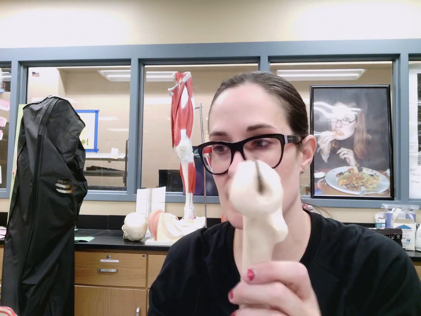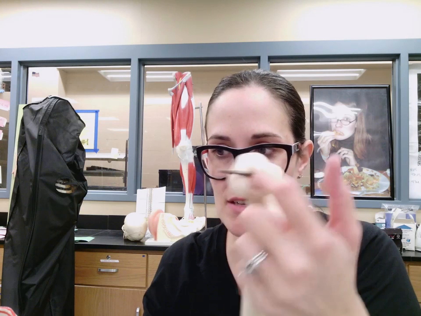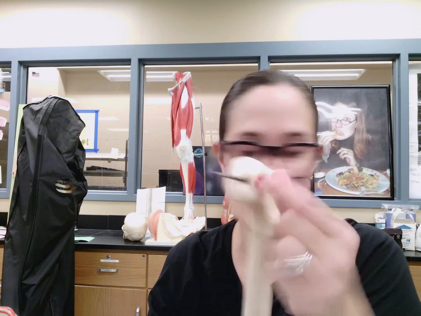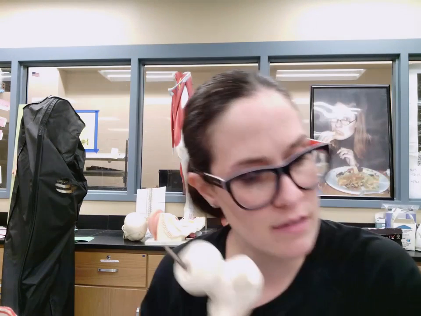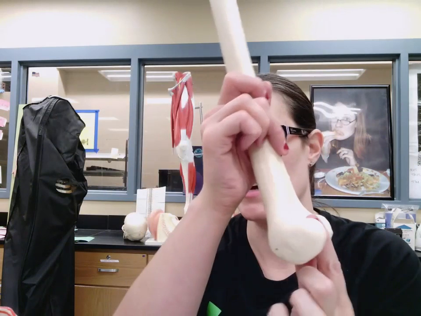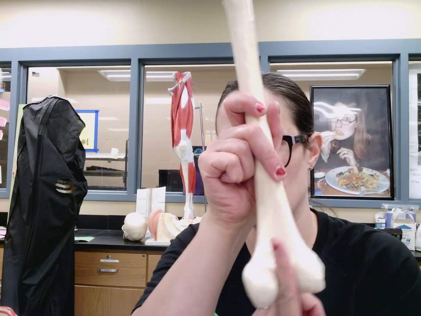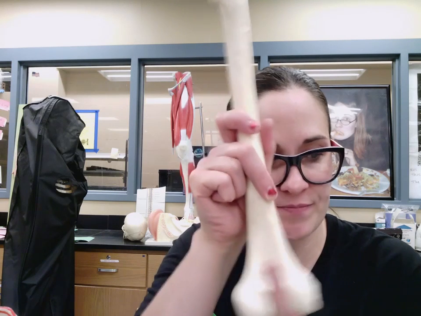This one has a metal piece in there, but on the head of the femur, there's this little divot. That's called the fovea capitis, this little hole. And I think that is it for, oh no, here. Between the medial and lateral condyles, you have this big divot. This is called the intercondylar fossa.